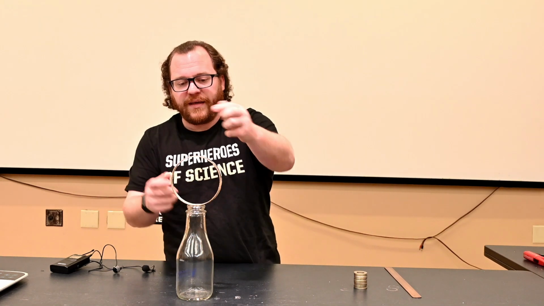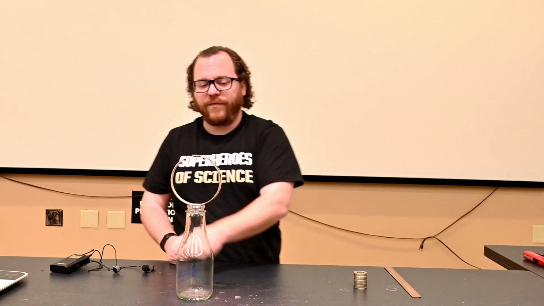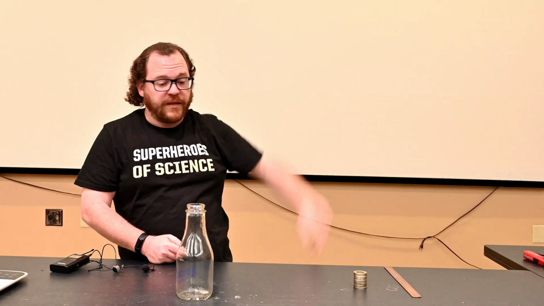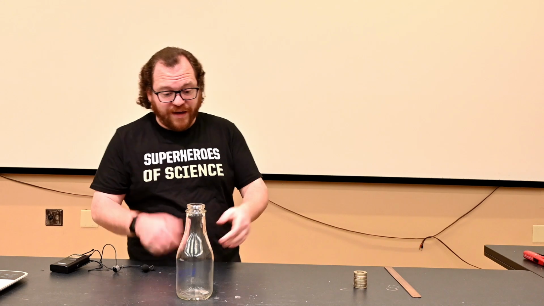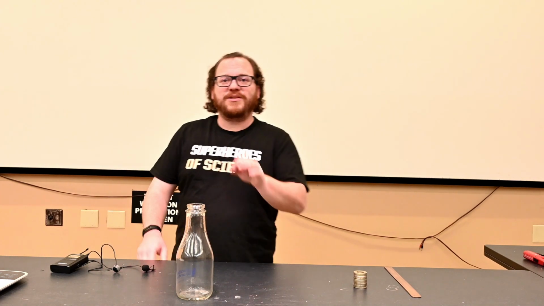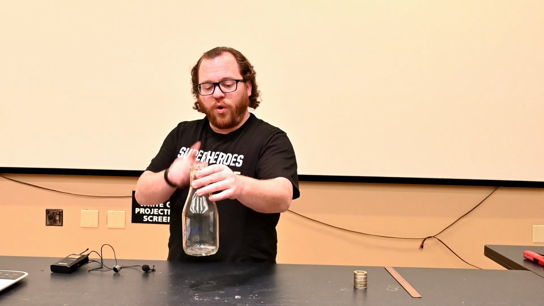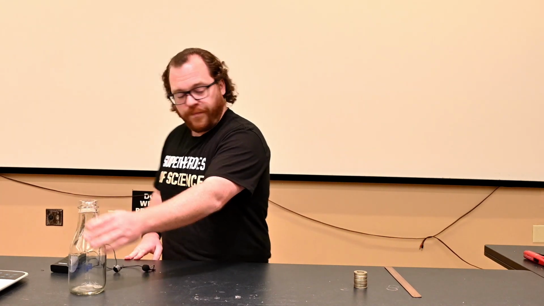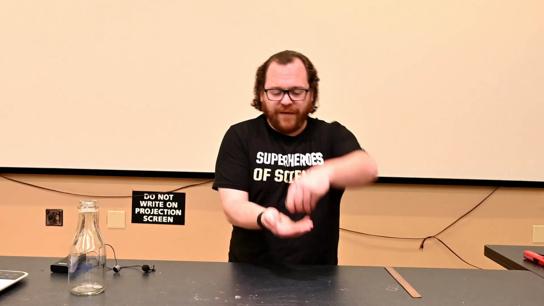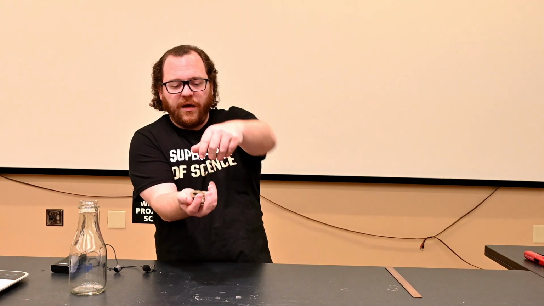But if you hit this on the inside of the ring, it's almost foolproof, especially if I can do it, that the coin drops straight down into the bottle. So this is demonstrating inertia. The coin resists changes in motion. The other demonstration we have of this is this stack of washers.